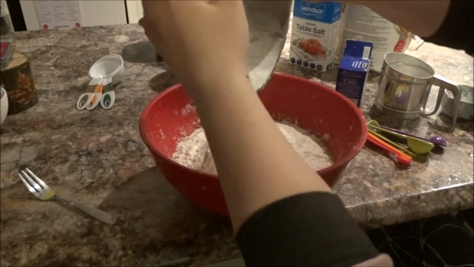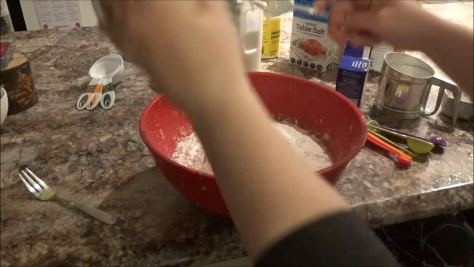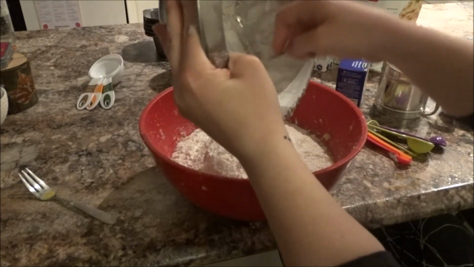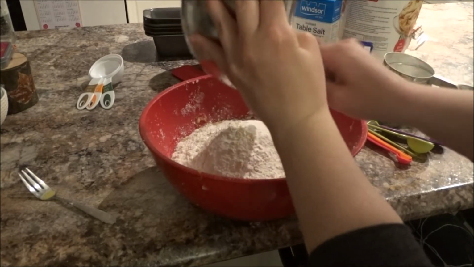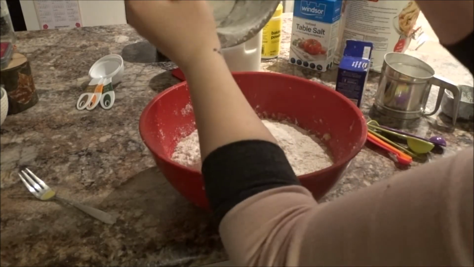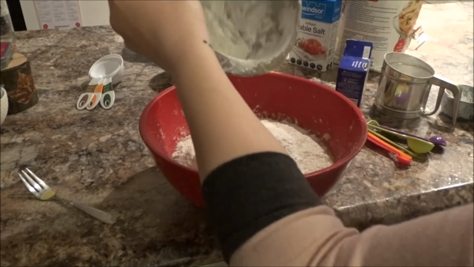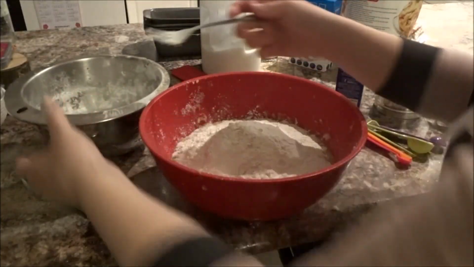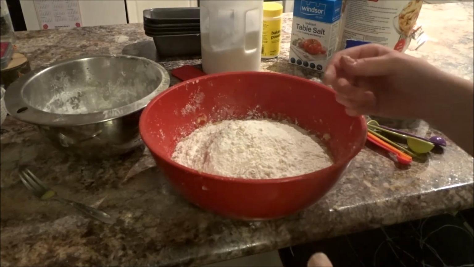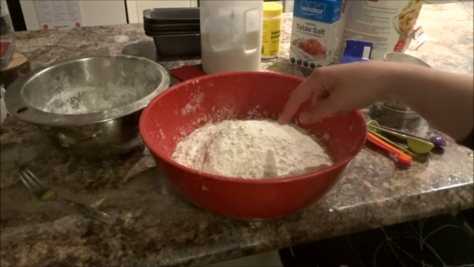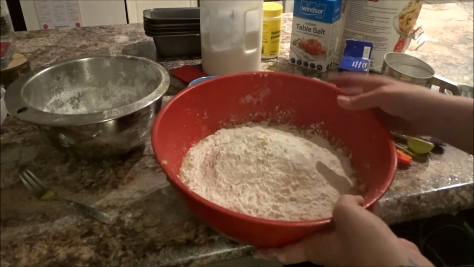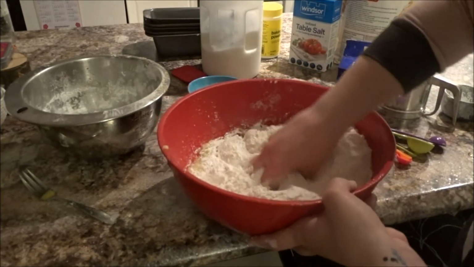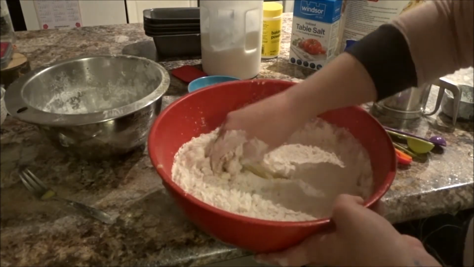Make sure you scrape out the sides. Any of the leftover banana that may have been in here is just going to get added into the mixture now. That's why it's not a big deal if you got some left behind. Alright, so we're going to mix these together. I'm going to use my hand because I find that it works better.